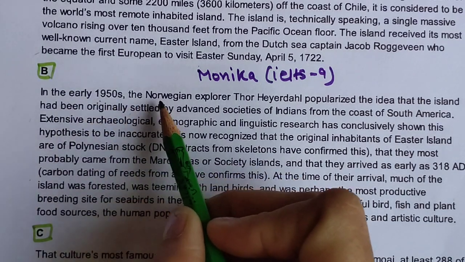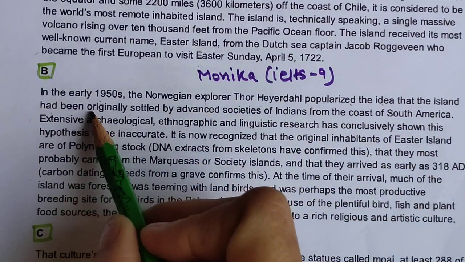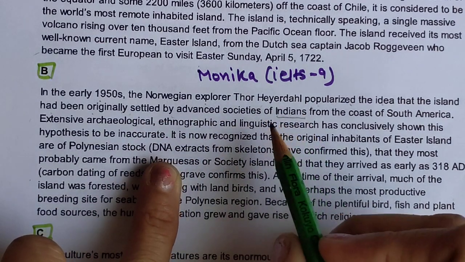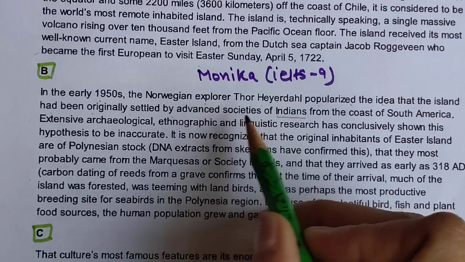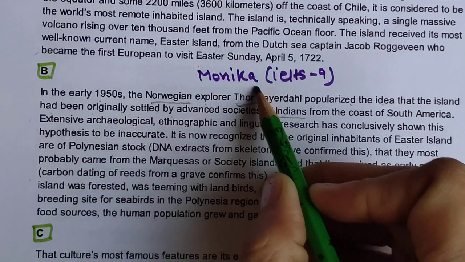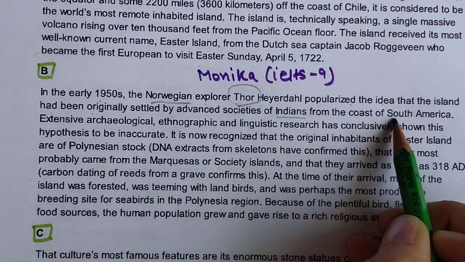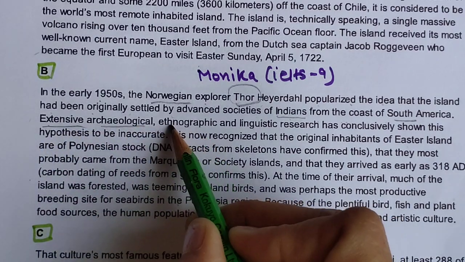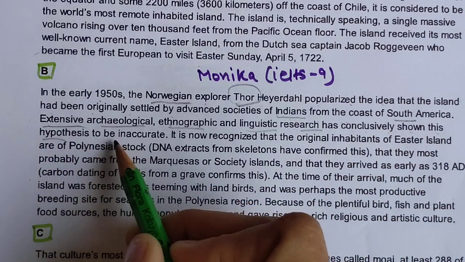In the early 1950s, the Norwegian explorer Thor popularized the idea that the island had been originally settled by advanced societies of Indians. Side by side you need to underline and circle the things that you think are important. Indians from the coast of South America. Extensive archaeological, ethnographic, linguistic research has conclusively shown this hypothesis to be inaccurate.